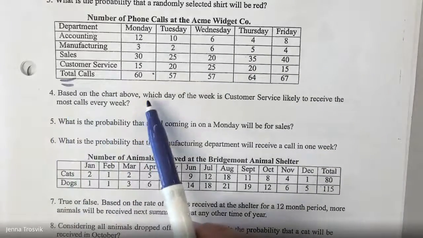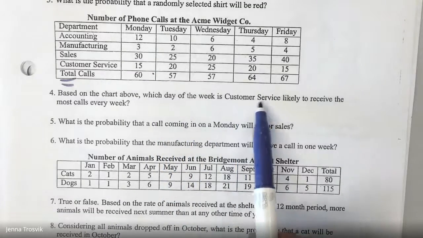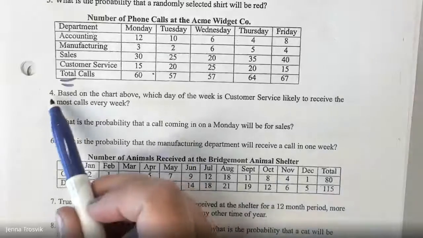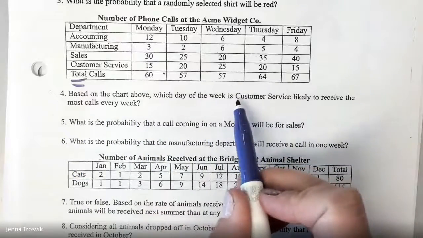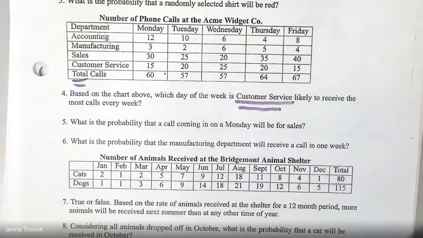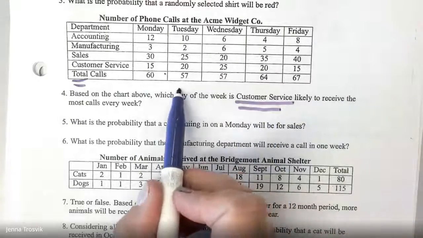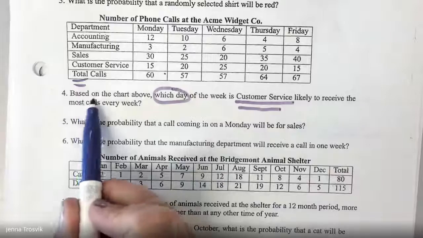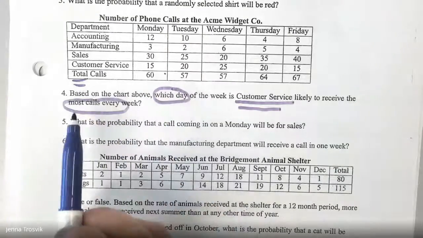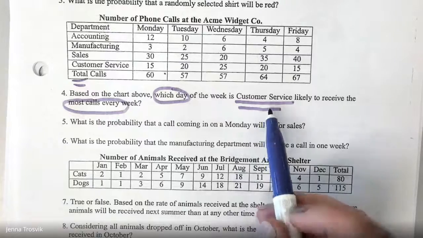Based on the chart above, which day of the week is customer service likely to receive the most calls every week? So for this question, we are specifically looking at what department? Customer service. And we're looking for which day has the most calls every week. So which day has the most calls in customer service?